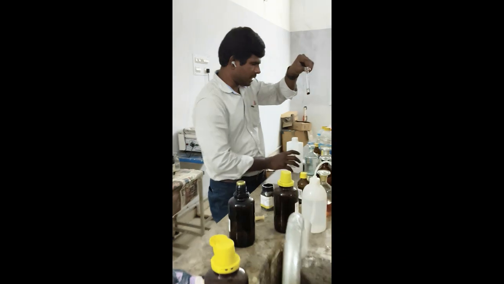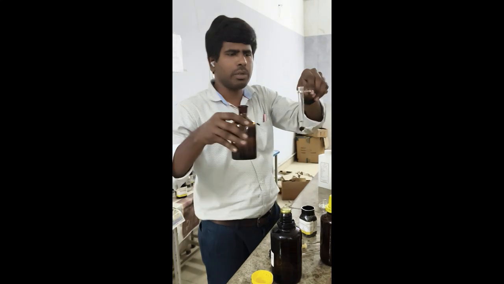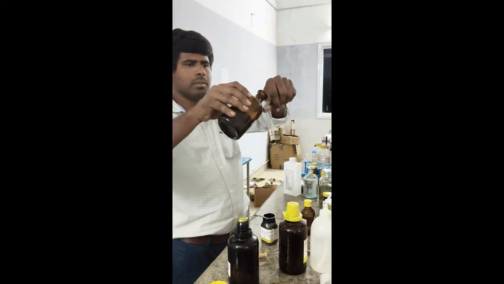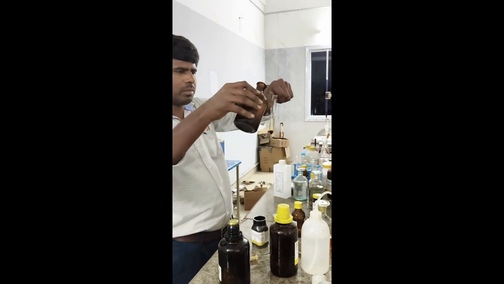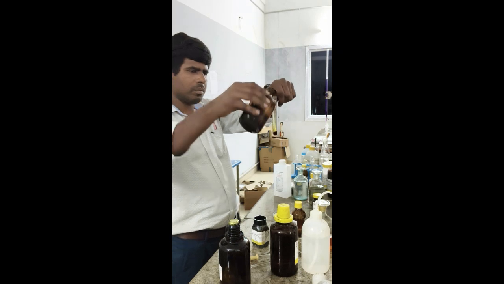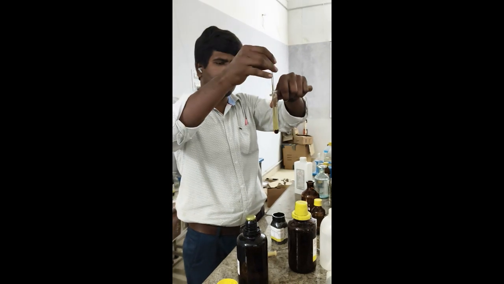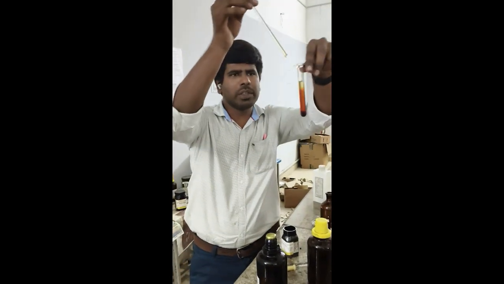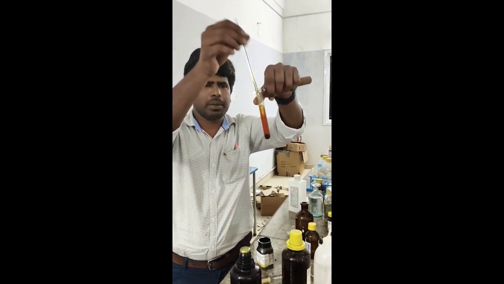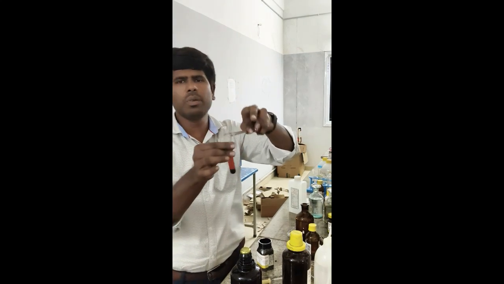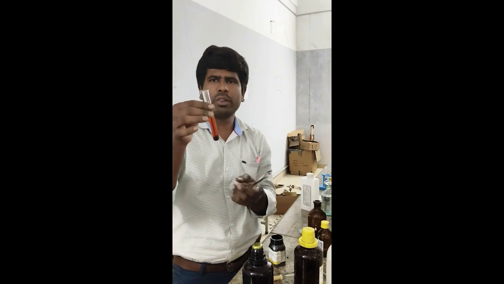Then add sodium hydroxide solution. You can see the solution turns red, which confirms ketone. So for ketone you have to do 2 tests, one is DNP and another one is the sodium nitroprusside test.